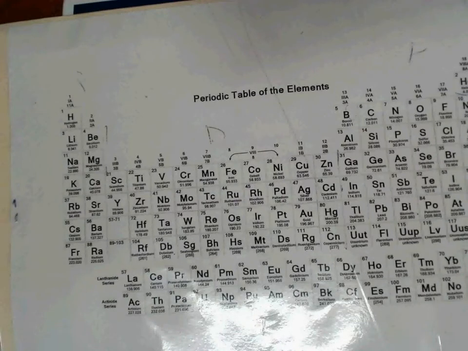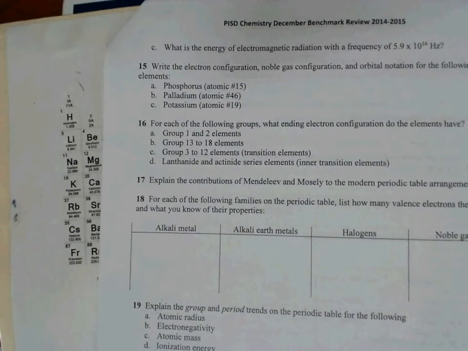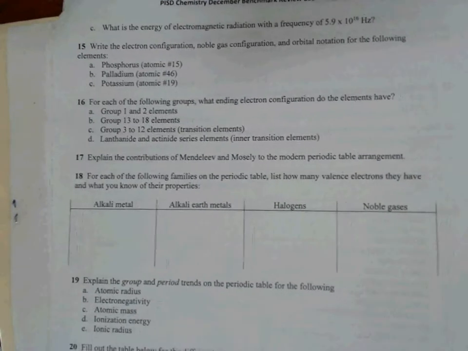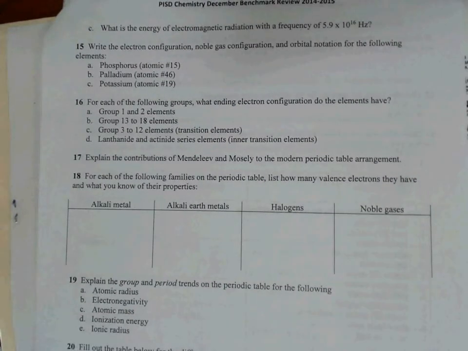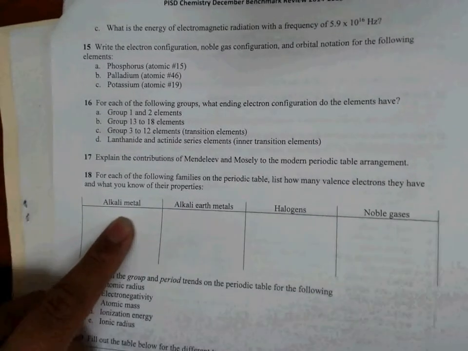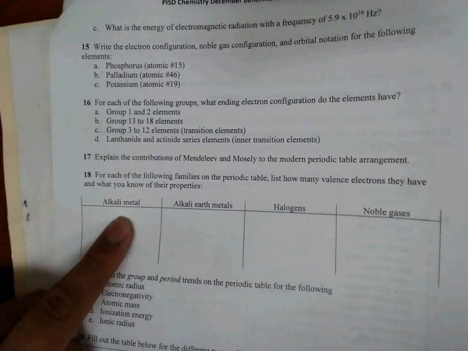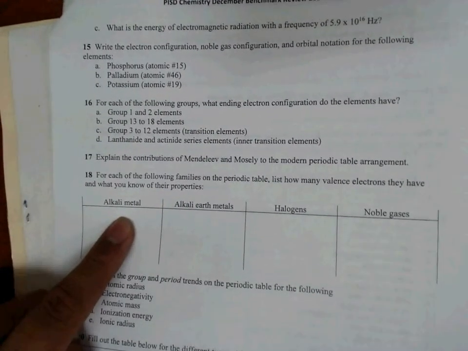Question 18 and question 19. For question 18, it reads, for each of the following families on the periodic table, list how many valence electrons they have and what you know of their properties. Well, the first one's alkali metals. And really what it's asking you to do is, do you know the names of the groups?